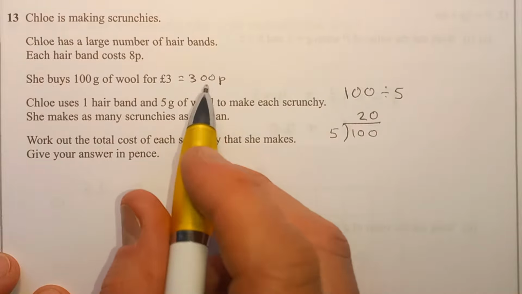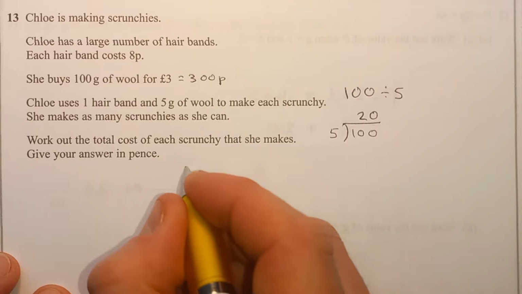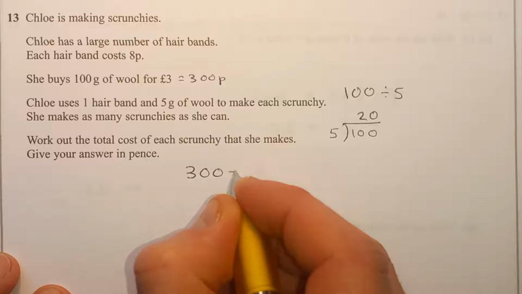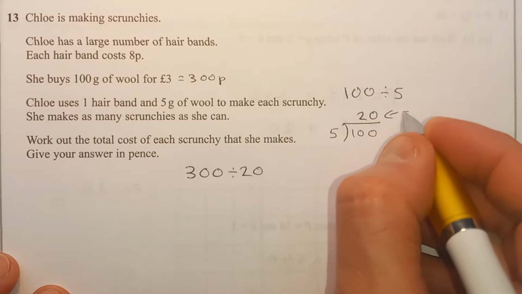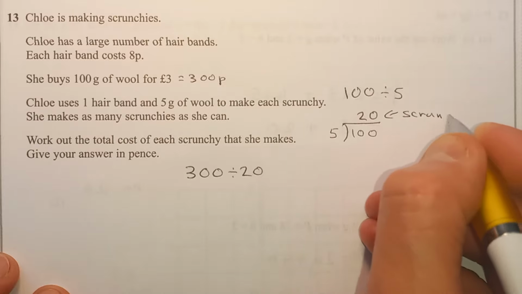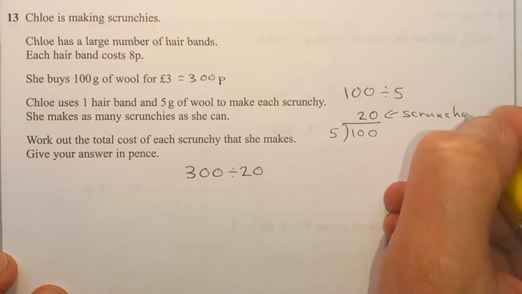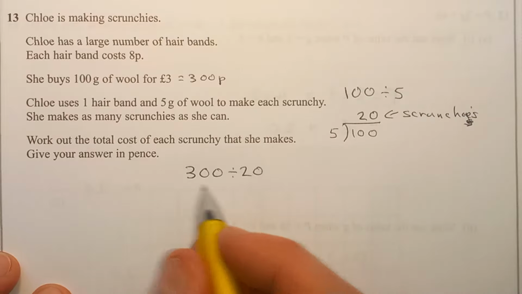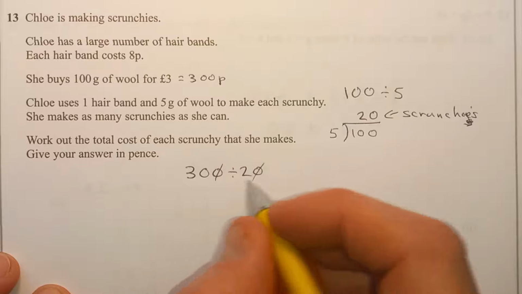So what we want to do is work out how much of this we need for 1 scrunchie. So we're going to do 300 divided by 20, because we've worked out that we're going to make 20 scrunchies. So 300 divided by 20. Well, we can cancel a 0 on both. So we end up with 30 divided by 2.